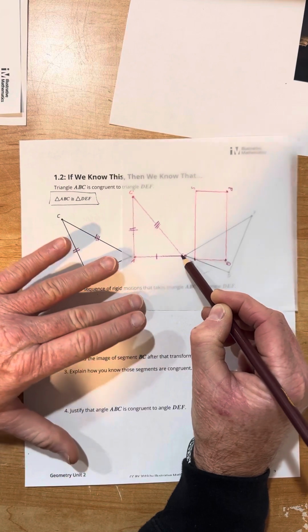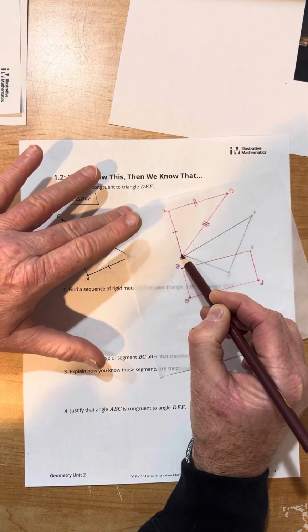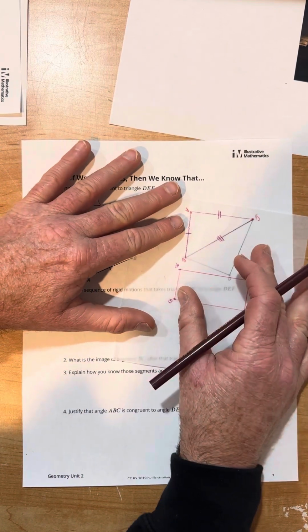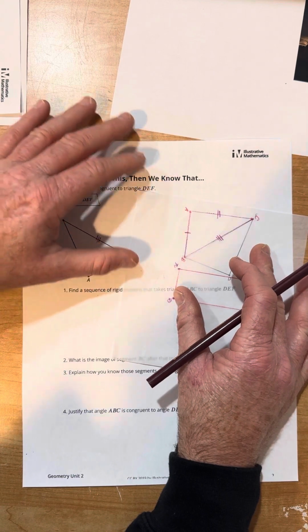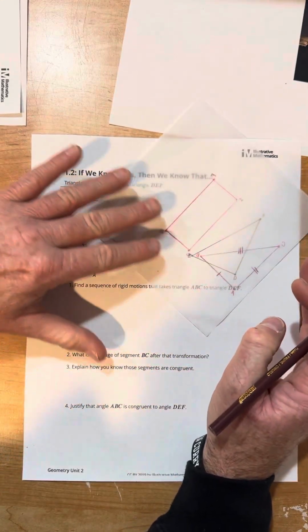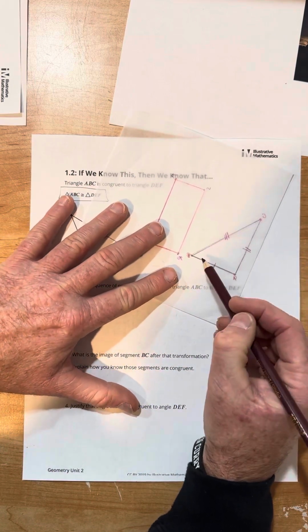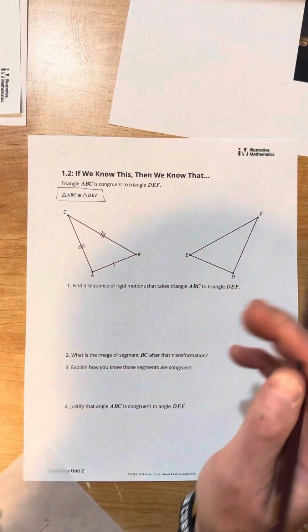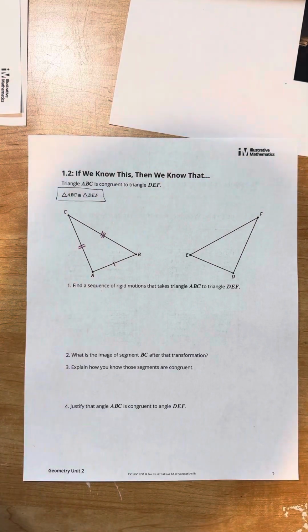So rotate until C aligns with F. And then reflect over E, F. And you got to write those down.